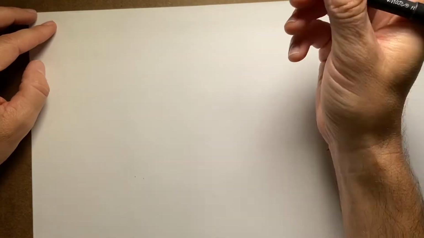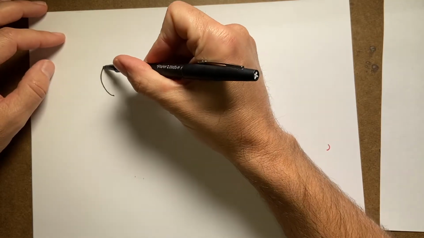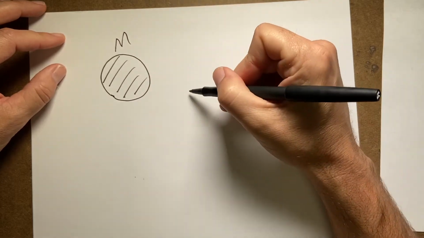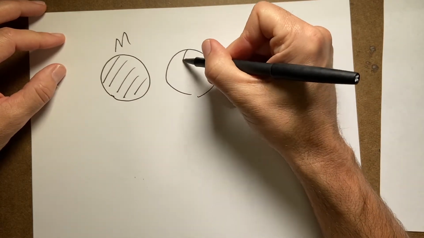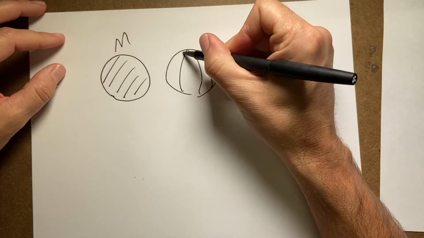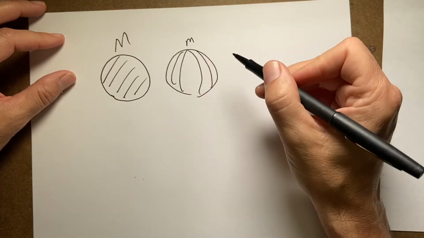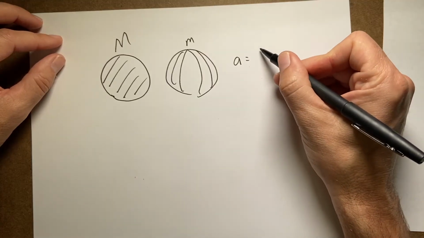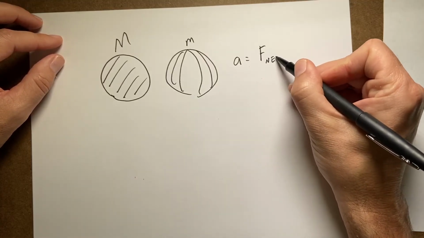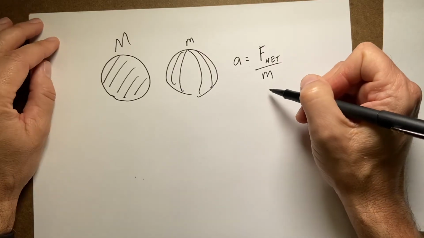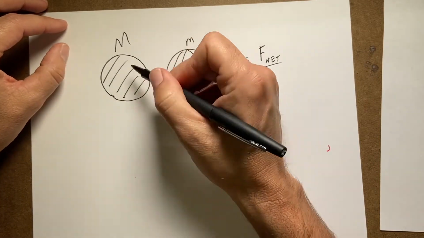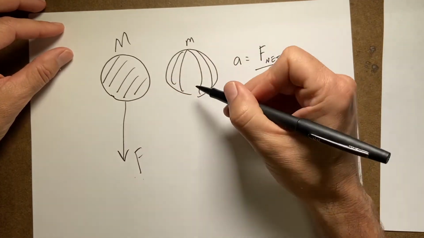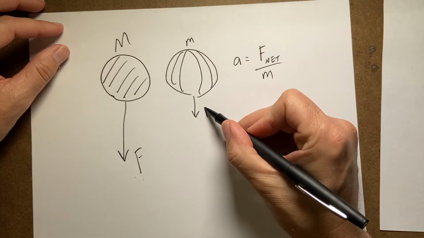Okay, so let's see if we can figure out why these two things have the same acceleration. Here's my bowling ball, so it has a very large mass. And here's my basketball. That's a basketball. It has a small mass. It turns out that the acceleration of an object is proportional to the net force and inversely proportional to the mass. So for the bowling ball, it's going to have a very large gravitational force on it because it has a large mass. The basketball has a small force acting on it.